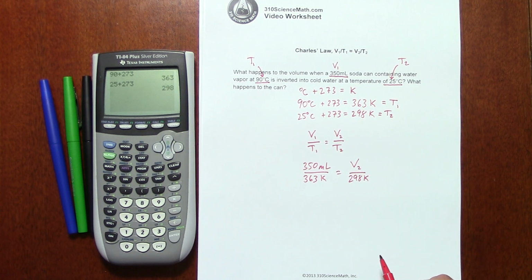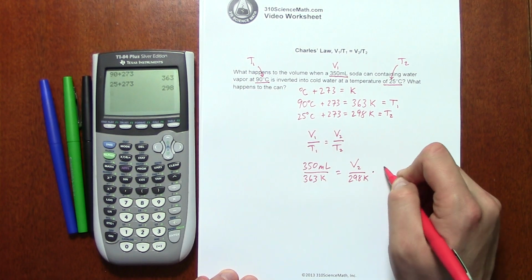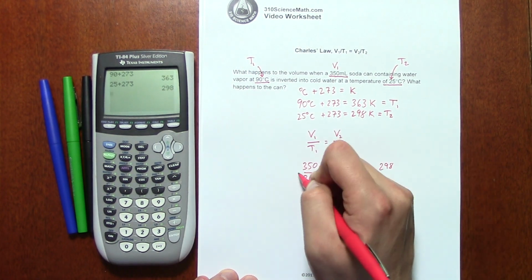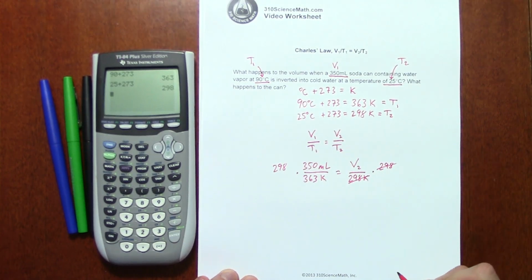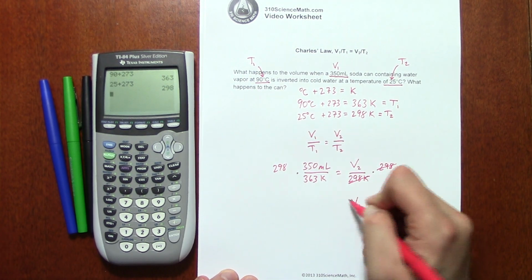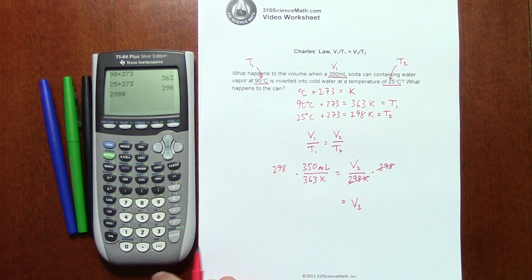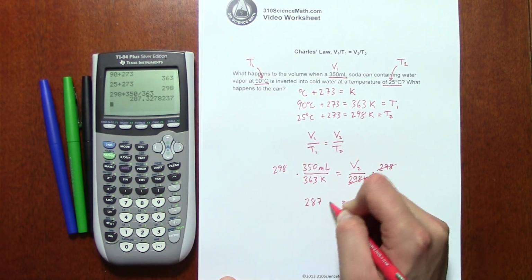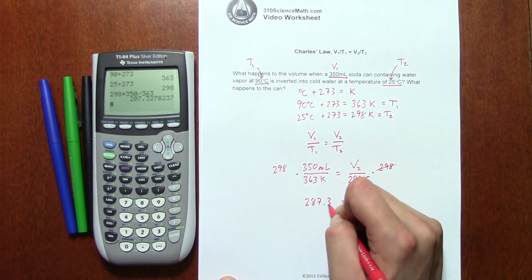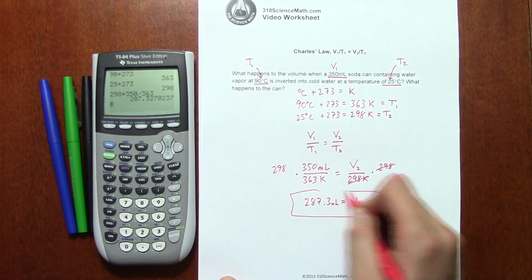In order to solve for V2, one way to solve the problem really easily is to multiply both sides by 298. So I'm going to do that, and then this cancels with this. And so my final answer is whatever this result is. Let's use the calculator one more time. 298 times 350 divided by 363, and we get our final volume of 287.3. And of course, this is in milliliters. All right, so this is our final answer.